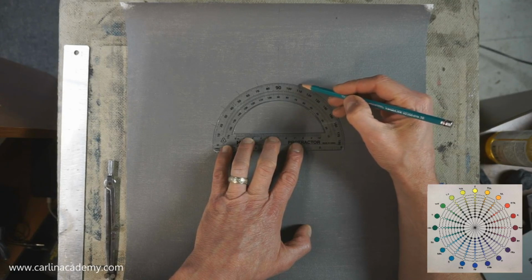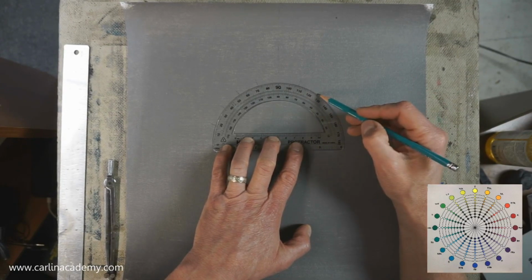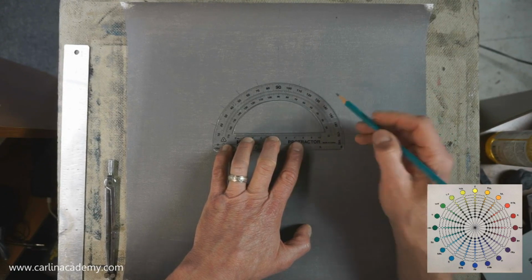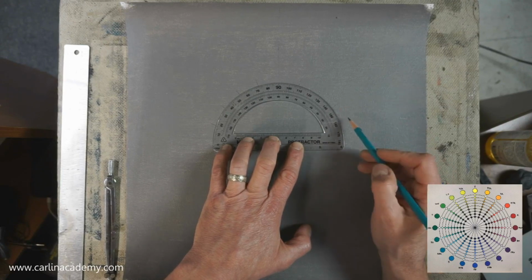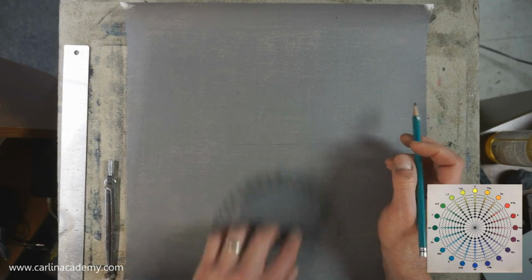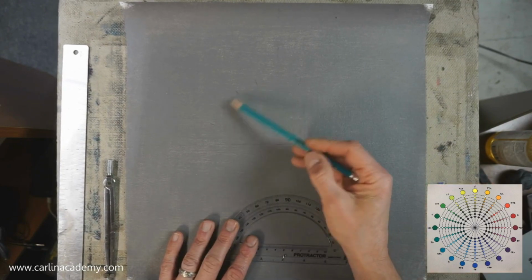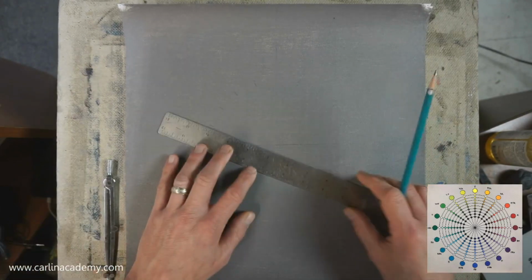There we go. 126, 144, 162. So I've got my marks made, put my spokes in.